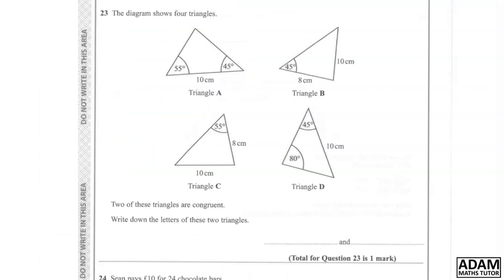The diagram shows 4 triangles. 2 of these triangles are congruent. Write down the letters of these 2 triangles. Congruent means that they're exactly the same.